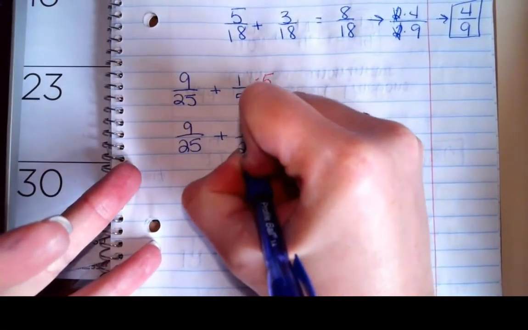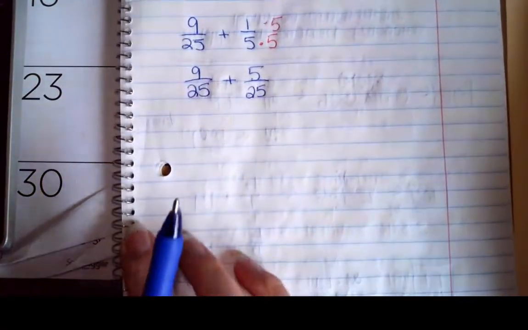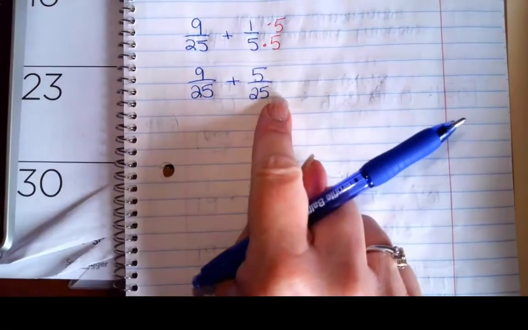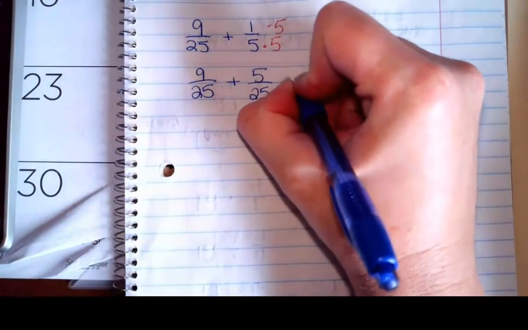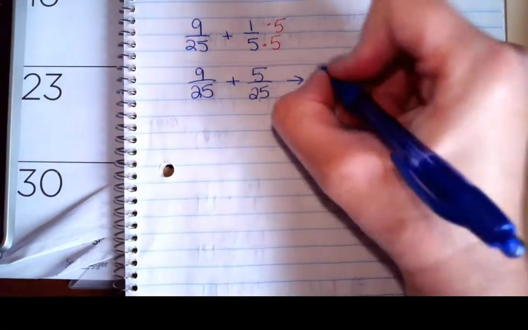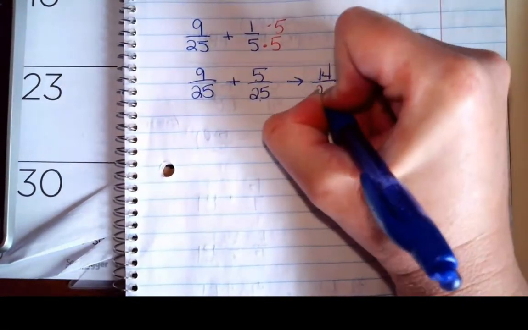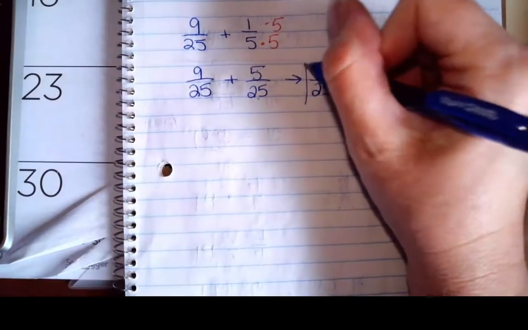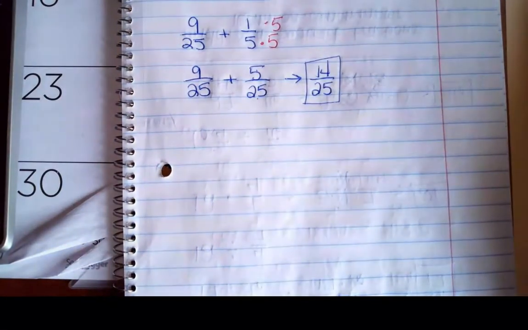So I have 5 over 25. And now I'm working with something that they're both in 25ths. So these two things can talk to each other now. So if I have 9 of the 25ths plus 5 of the 25ths, that means I have 14 of the 25ths. And so this is not reducible, so it's done. I am all done.